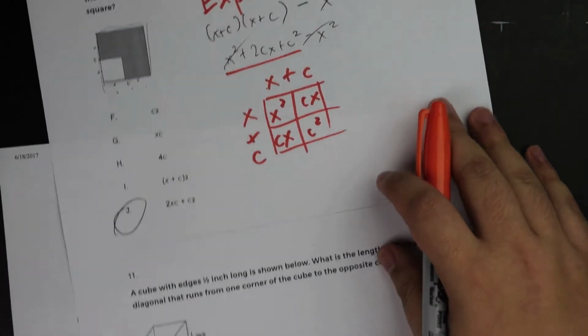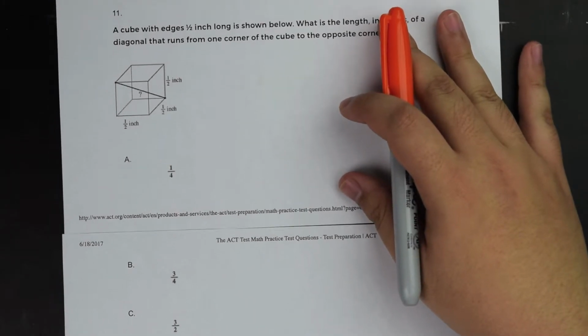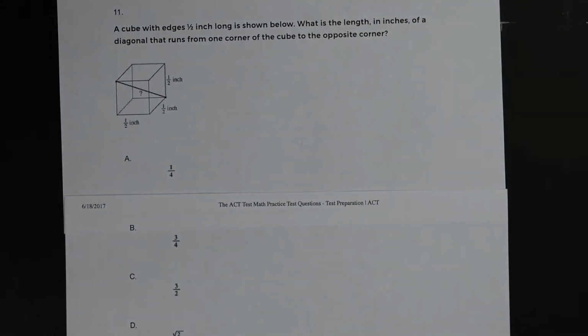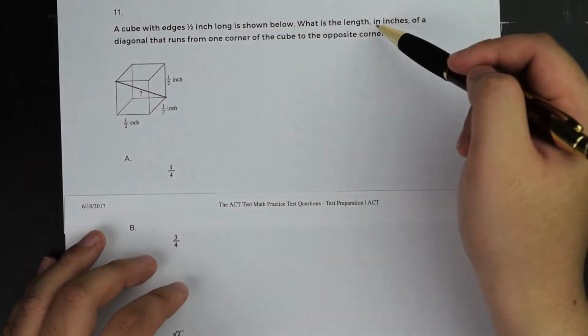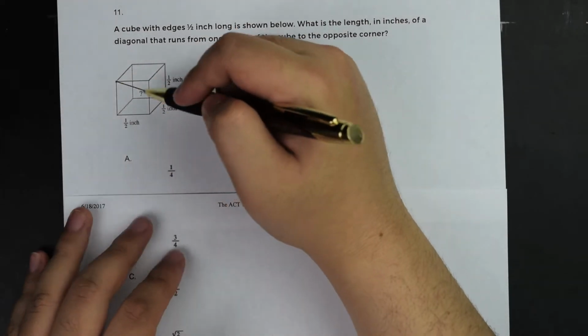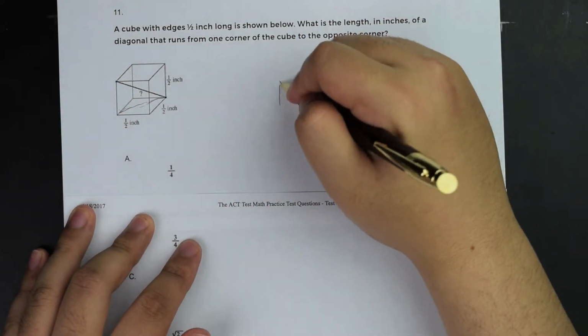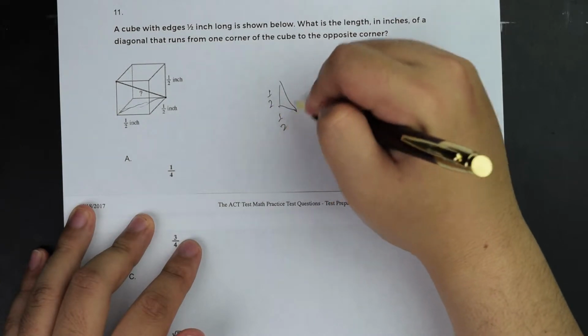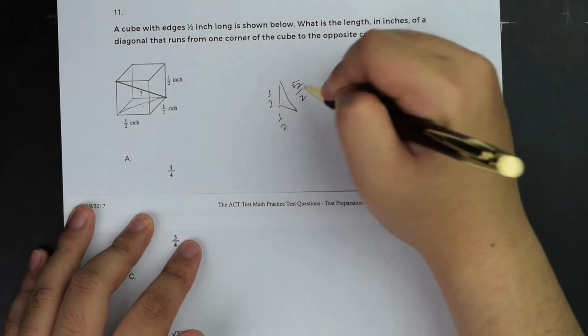Now I'm going to go ahead and continue to number 11, so I'm going to get set up so you can see what I'm doing. Okay, so for number 11, there we go. Cubes with edges of side length one half, length of diagonal. Okay, I see. Okay, x root 2, so root 2 over 2.